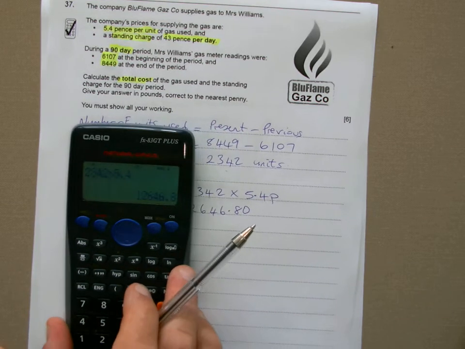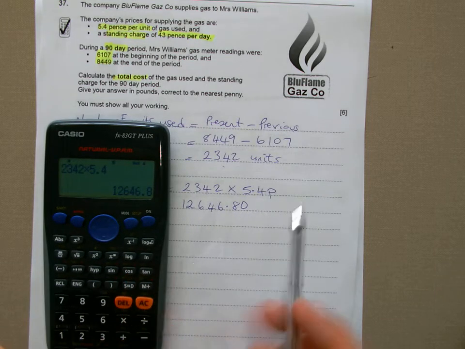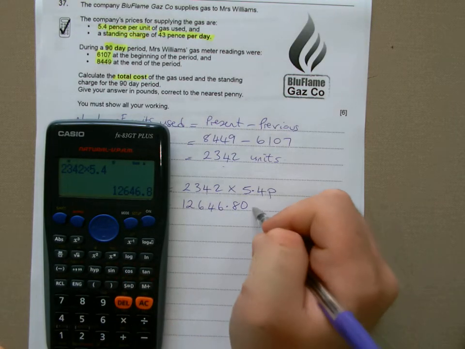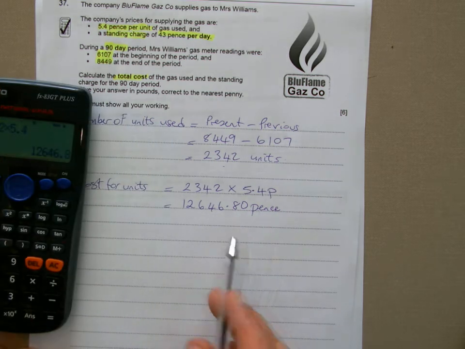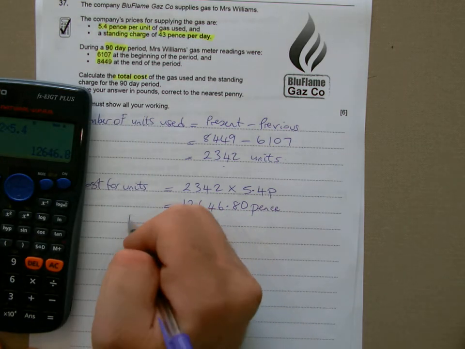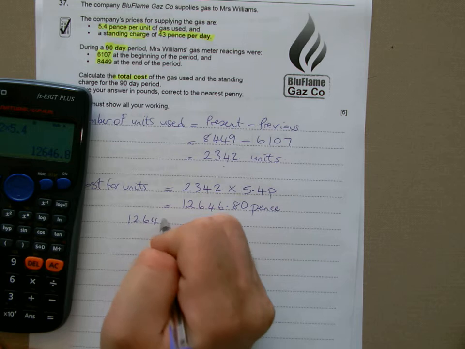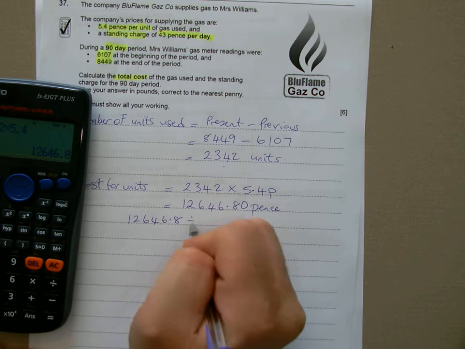However, that would be the wrong answer if I was just to leave it like that. I'd need to think about this in terms of pence. If that was in pounds, that would be a huge gas bill. You wouldn't be happy with that. But what we do, because it is in pence, is divide our answer in the calculator by 100, because there's 100 pennies in a pound.